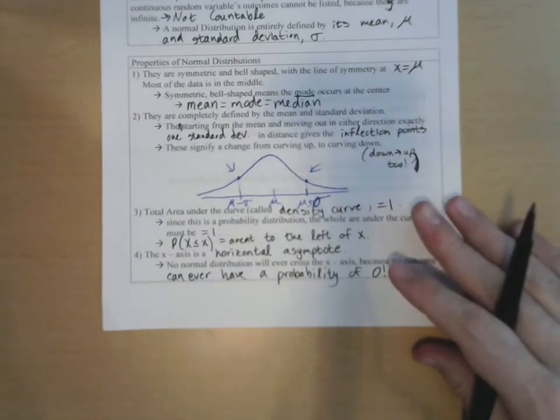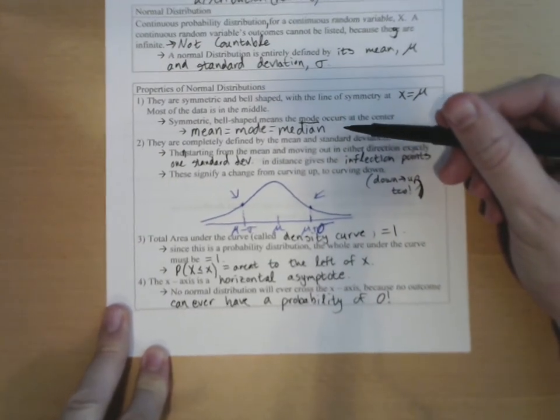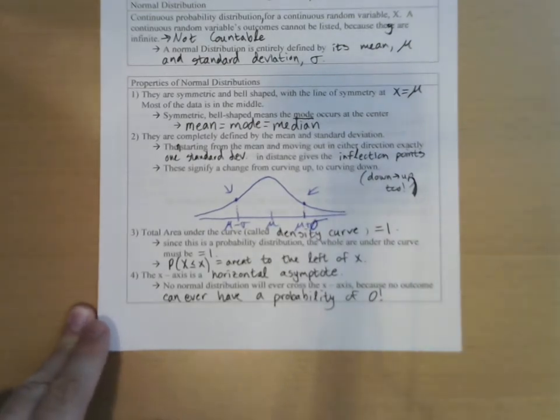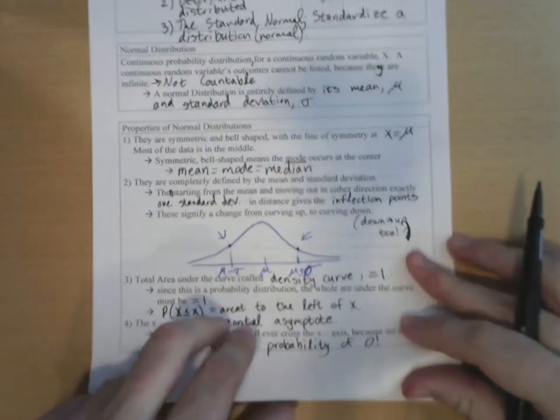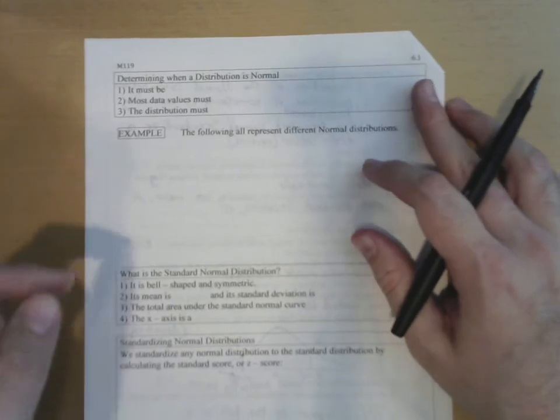So these are the big properties. Like I said, they're nice. Mean, median, and mode all coincide in the same point. They're totally defined by standard deviation and mean, so we don't have to worry about other statistics to calculate. They're relatively straightforward. So let's talk about how we determine if something is normal.